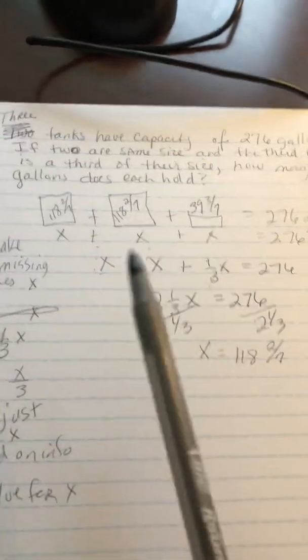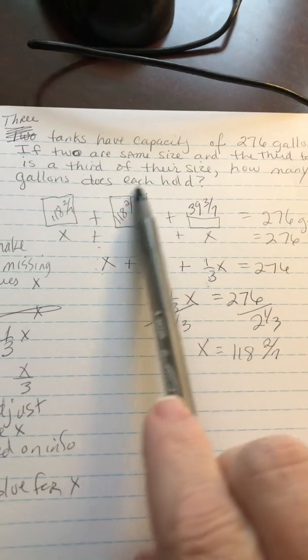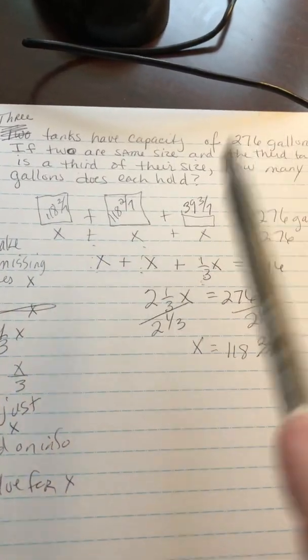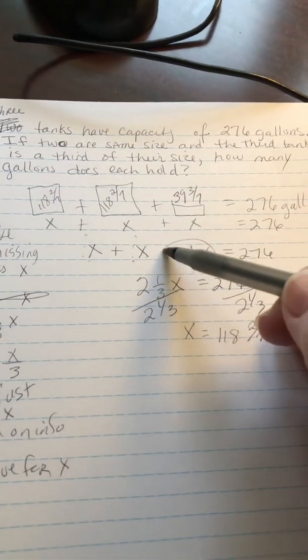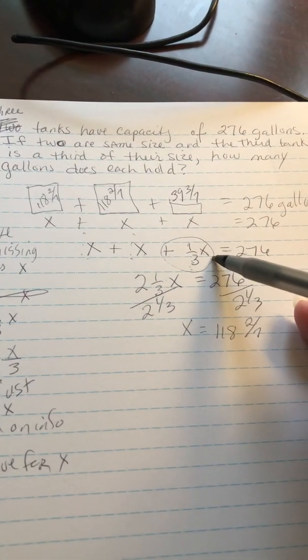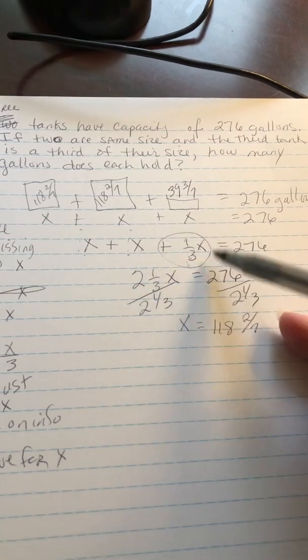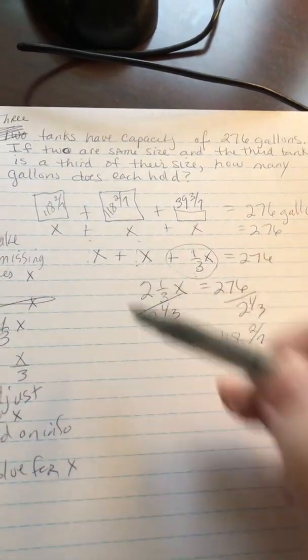So again, when you set up the problem, you make every missing value just a plain X, and then anything that the problem tells you that adjusts one of the X's or 2 of the X's, then do that, but still keeping the X in each case.